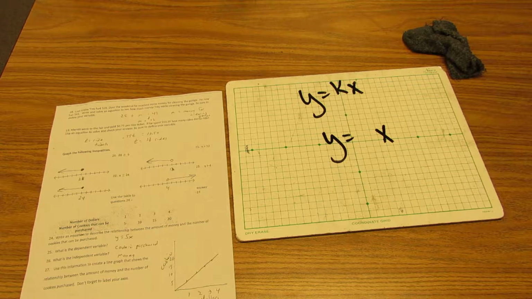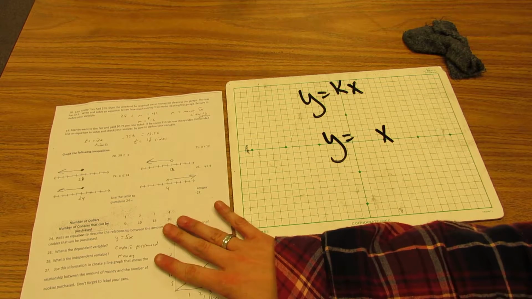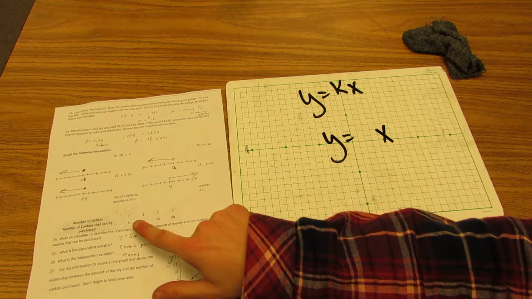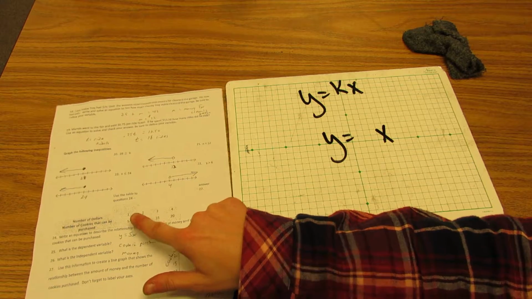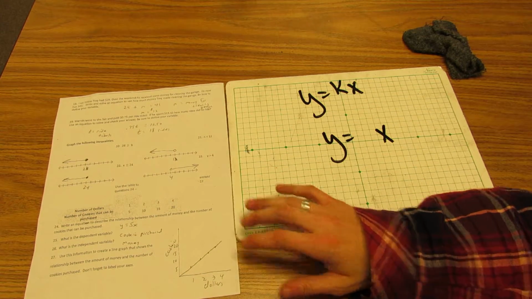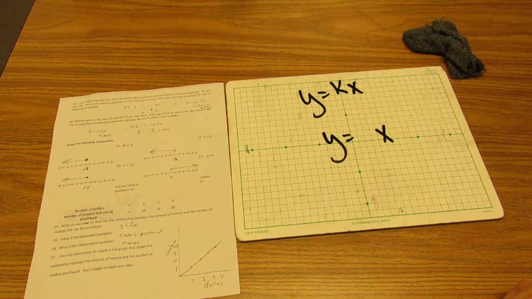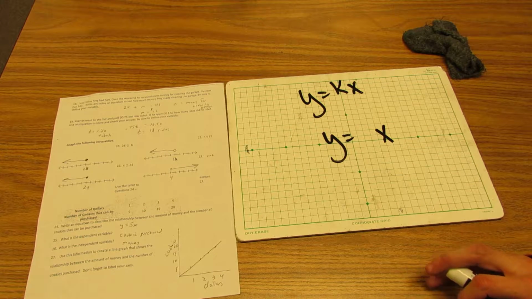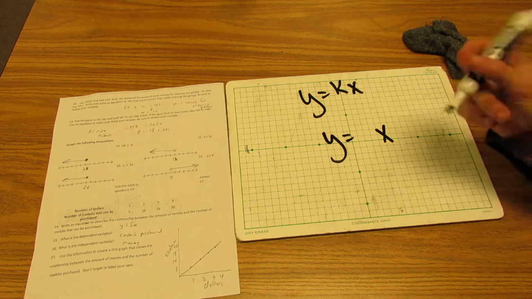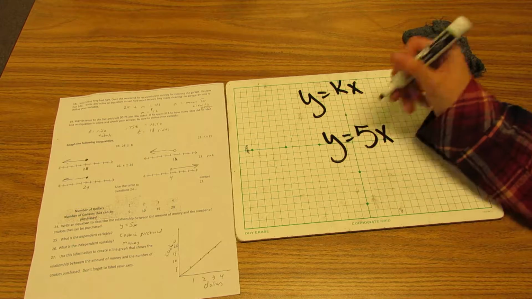So if you look at the graph on your study guide, for every dollar, I can purchase 5 cookies. So $1 would get me 5 cookies, $2 would get me 10 cookies. So I notice that I increase by 5 every time on my y value. My y-axis is the number of cookies. So that increase is going to be my coefficient.